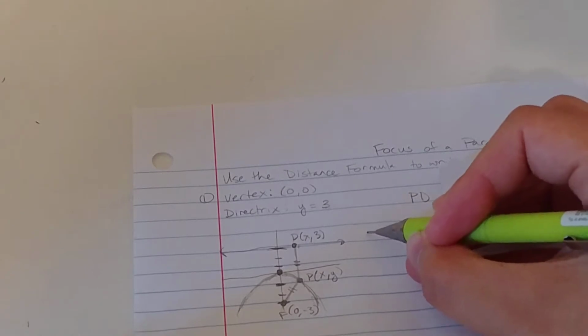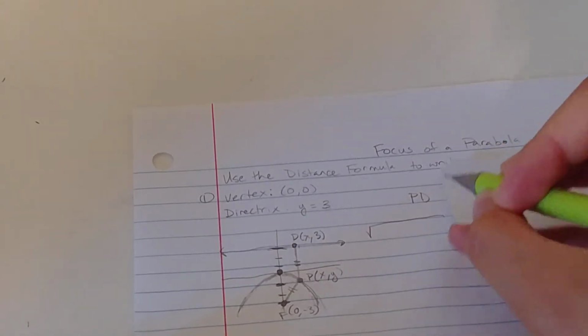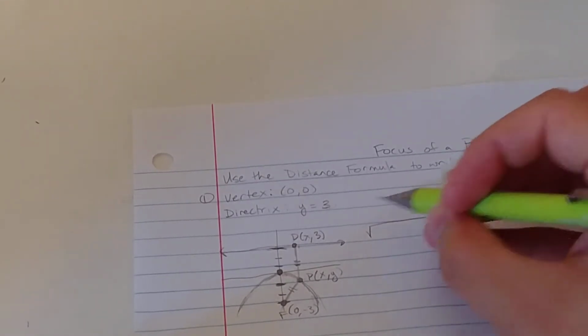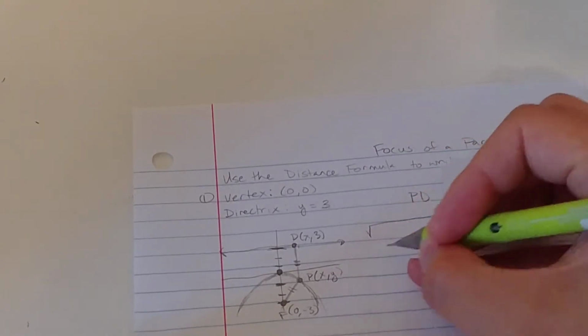So the distance formula is the square root of the absolute value of x2 minus x1. So let's do x.